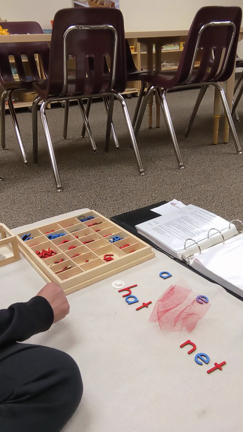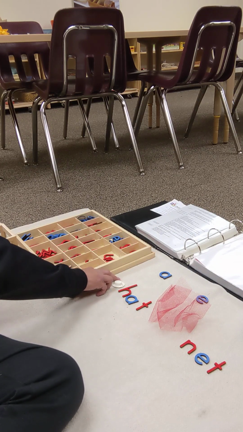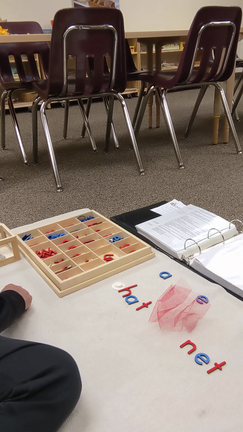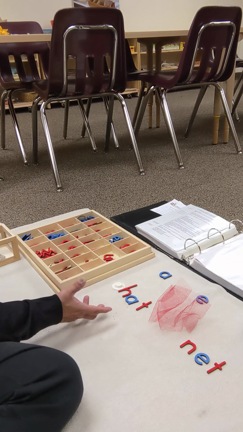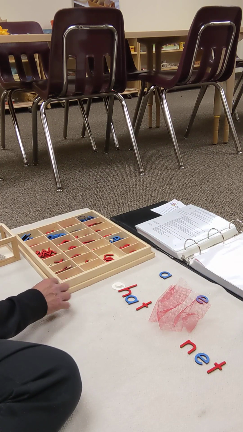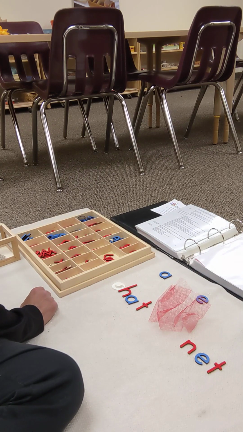And build 3-letter words from pictures. Instead of using objects, you use pictures. And select objects randomly and build words without control vowels. So you can have random different objects with different vowel middle sounds.